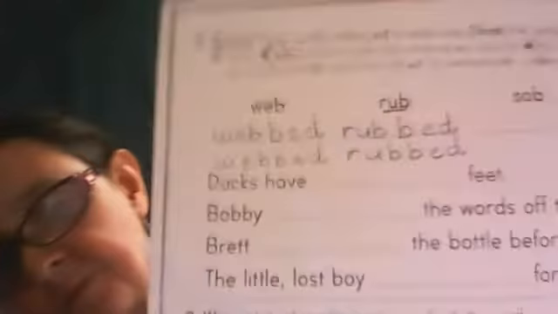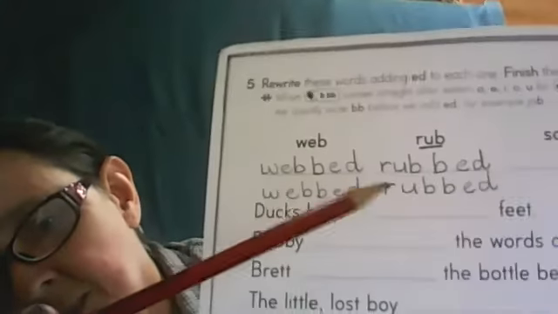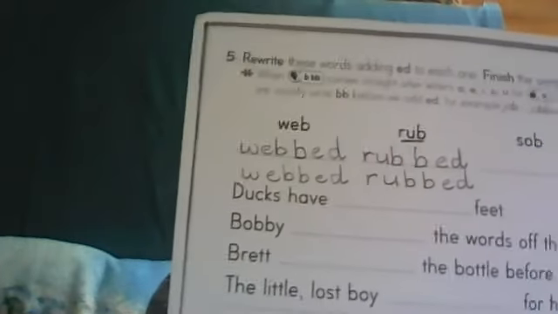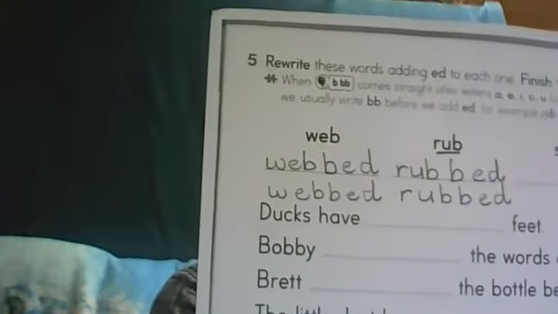And what we might do, there it is. Here it is. Webbed and rubbed. I'm just going to sit here with this for a minute and hold it. And I want you to correct your work. Make sure your work looks just like that page, please.